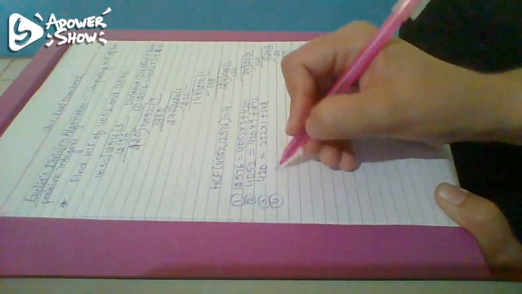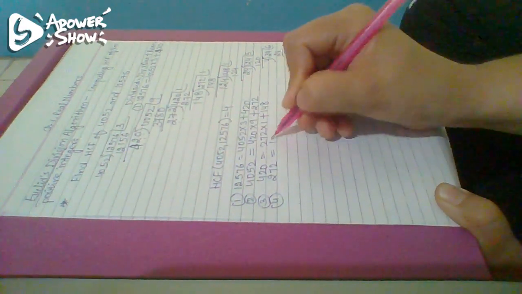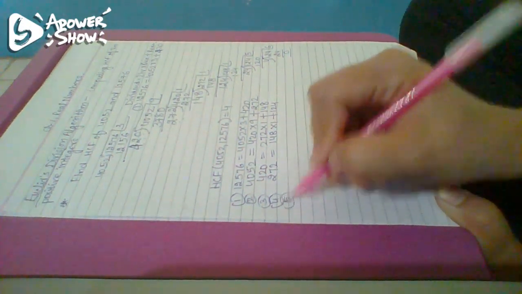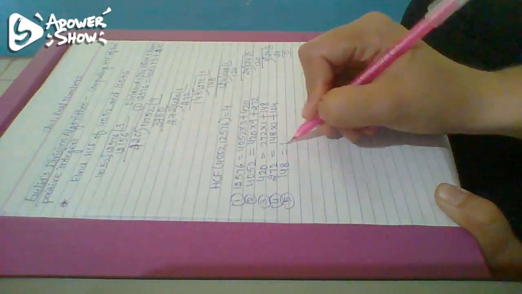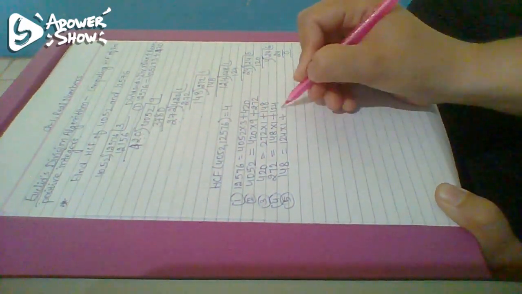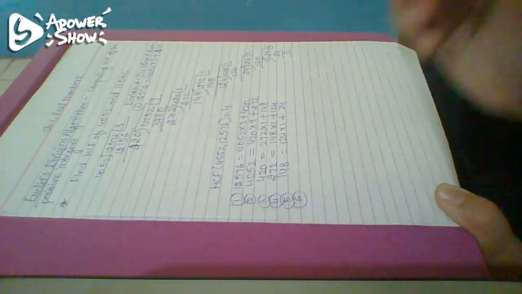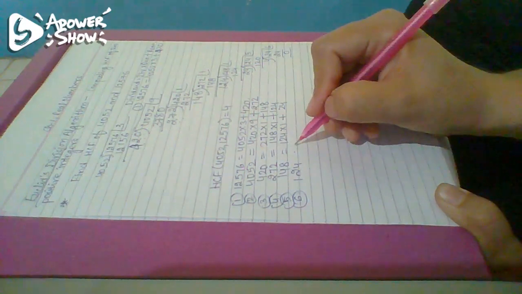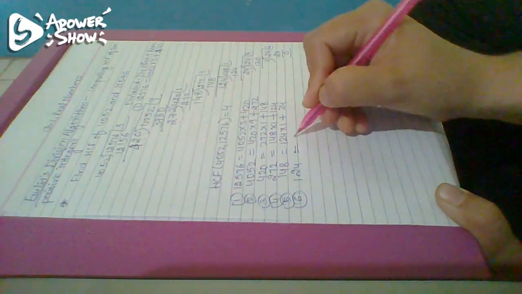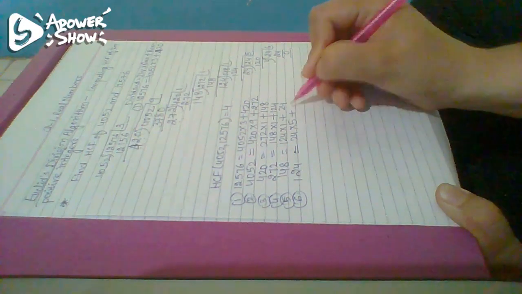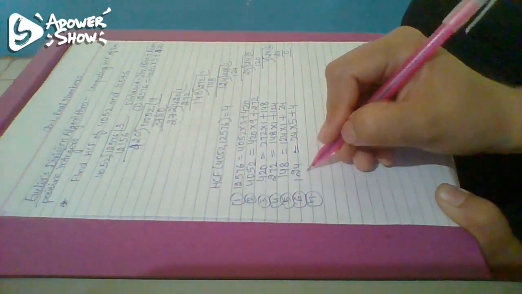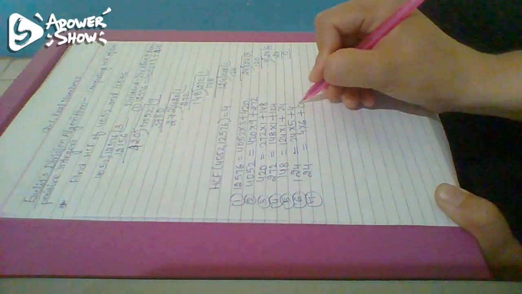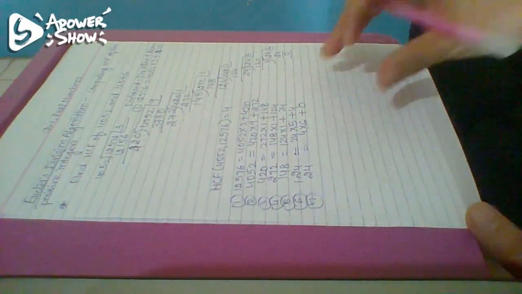In the fourth step, 272 is 148 multiplied by 1 plus 124. In the fifth step, 148 is equal to 124 into 1 plus 24. In the sixth step, 124 is equal to 24 into 5 plus 4, and in the seventh step, 24 is equal to 4 into 6 plus 0. So the HCF comes out to be 4.